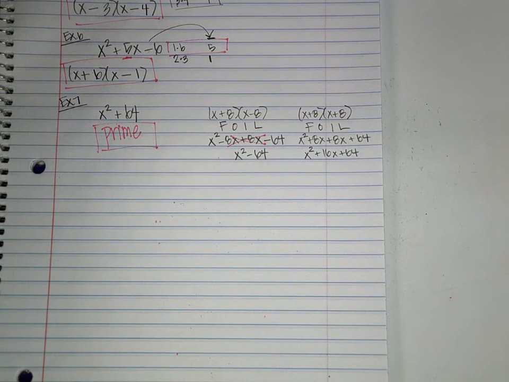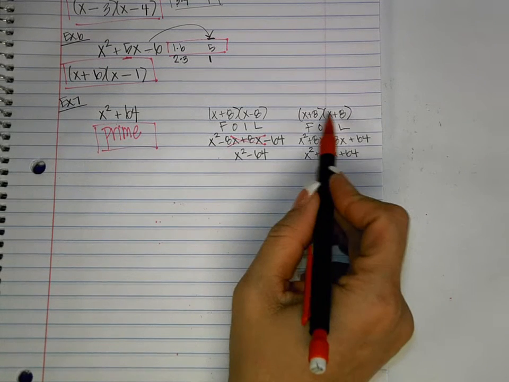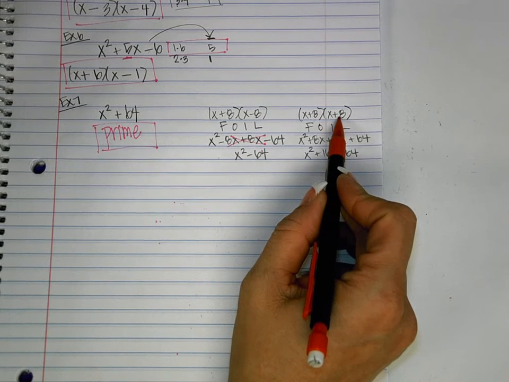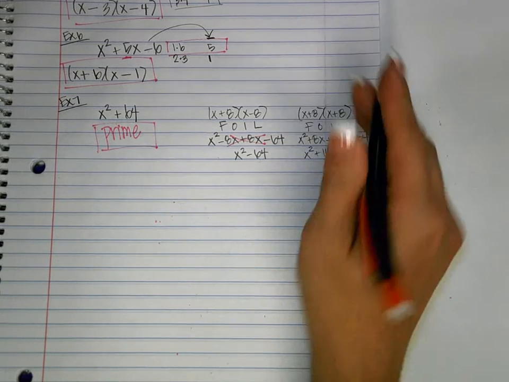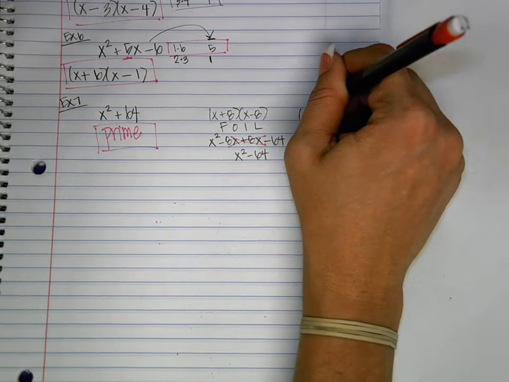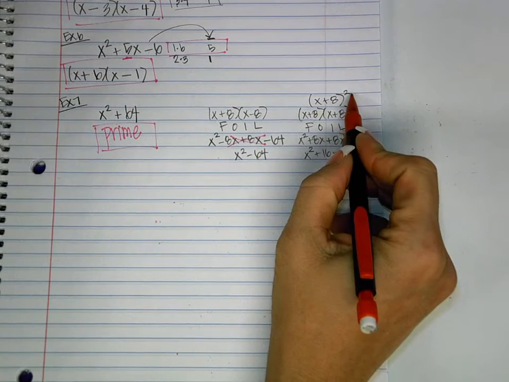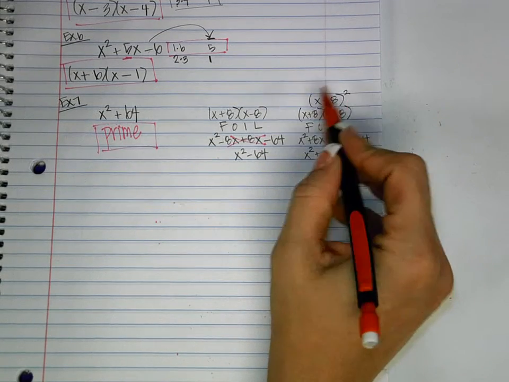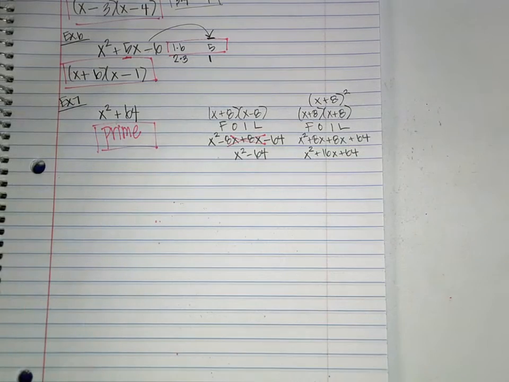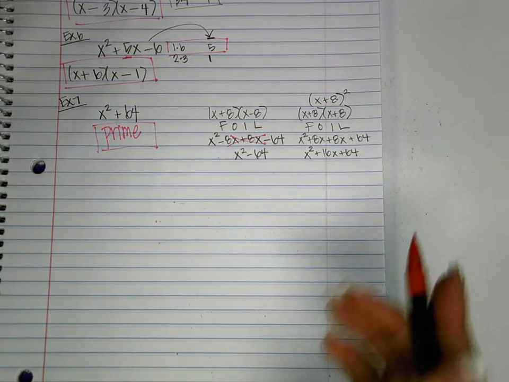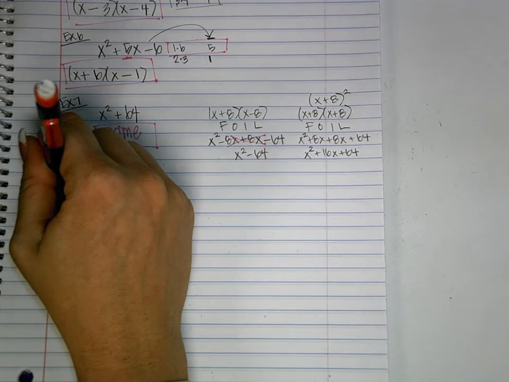Yes, ma'am? Can't you do x plus 8 in parentheses and square? That's the same thing as this. x plus 8 in parentheses squared is really x plus 8 and another x plus 8. When we have exponents, you can't just distribute that in. You'd have to write it twice. We're going to get to that in the next lesson. Okay? Just a couple more.